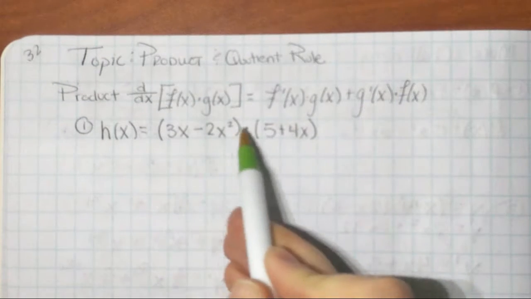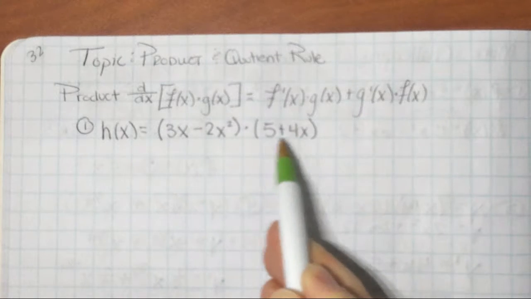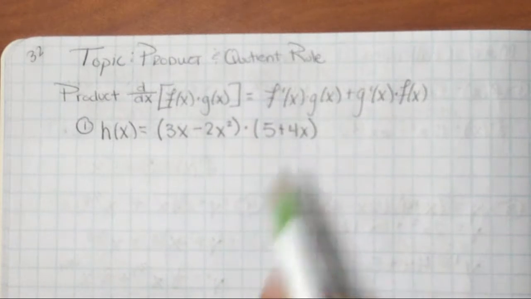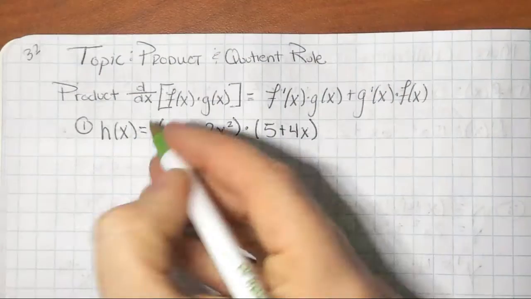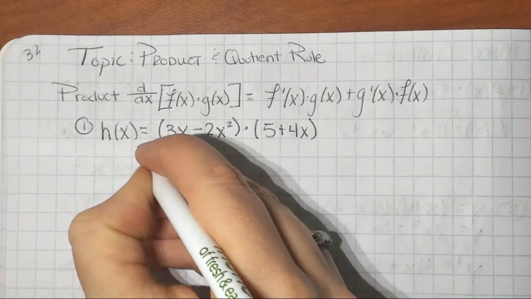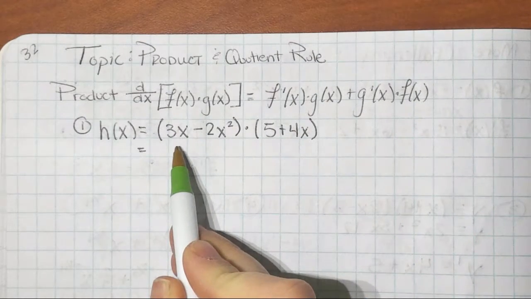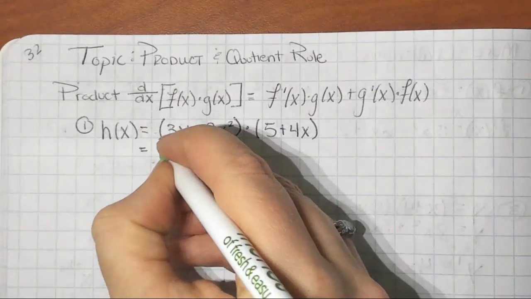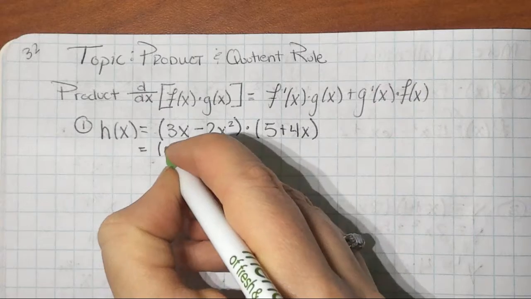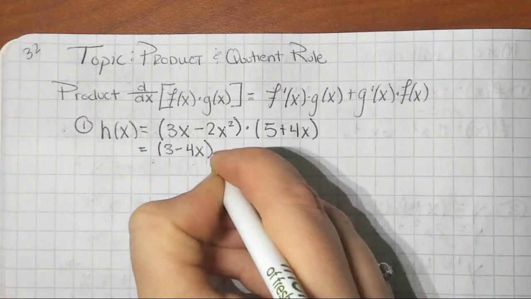Does everyone see this first function? That's technically my f of x, and everyone sees the second function, and that's g of x? So what this rule says is take the derivative of your first. Now knowing the power rule, what is the derivative of 3x minus 2x squared? Exactly. So I'm going to keep that in parentheses: 3 minus 4x. That's technically f prime in this case.